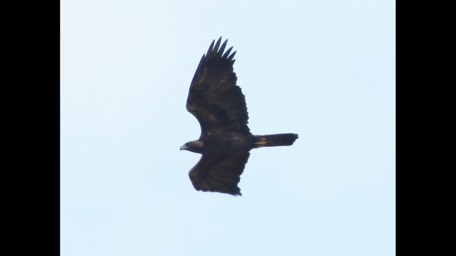Now we could consider something like a dark morph hawk. The only one that's really likely at the location would be rough-legged hawk. But you can see the flight feathers are pretty dark on this bird, and any of the expected dark morph hawks in the east would have light flight feathers. So we can rule those out. So we're probably looking at an eagle here.